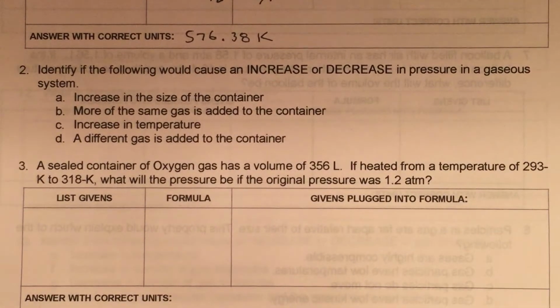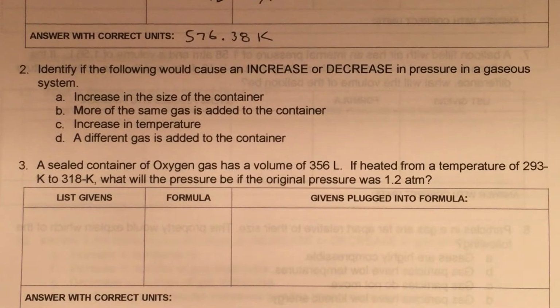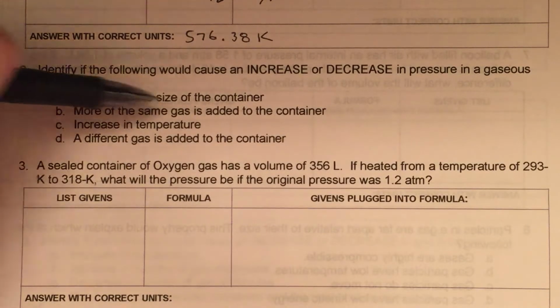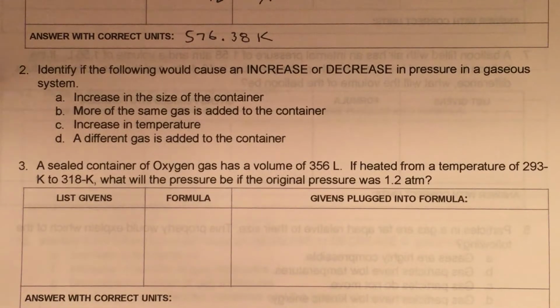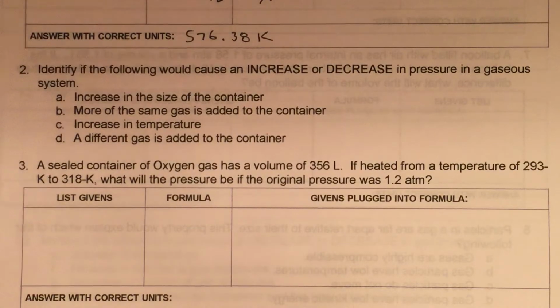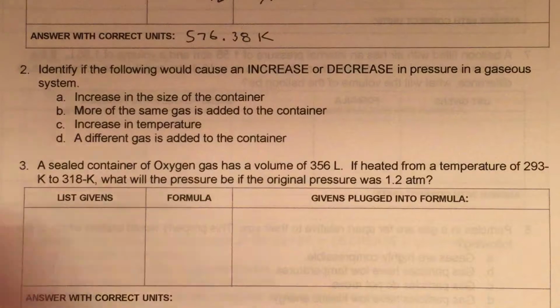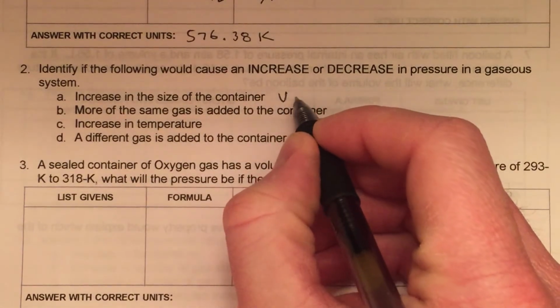Okay, number 2, identify if the following would cause an increase or decrease in pressure in a gaseous system. If I have an increase in the size of the container, well, what we're talking about is volume.